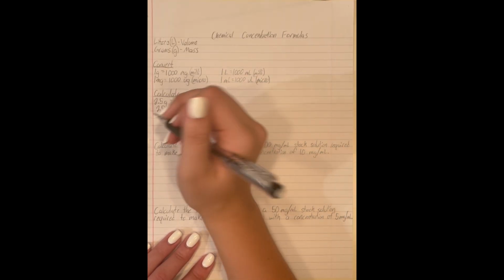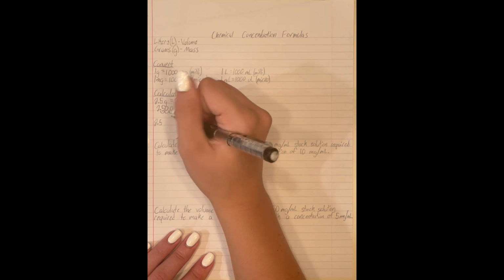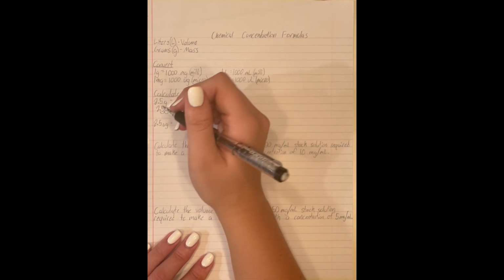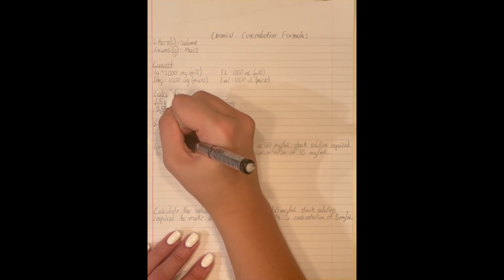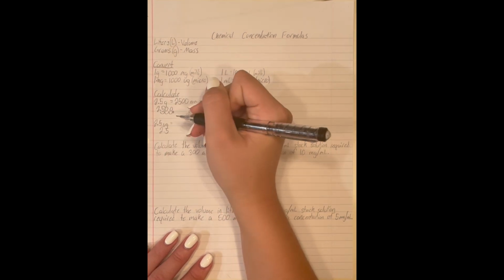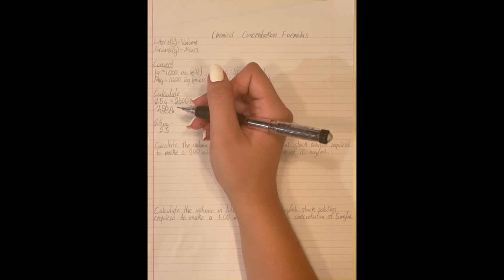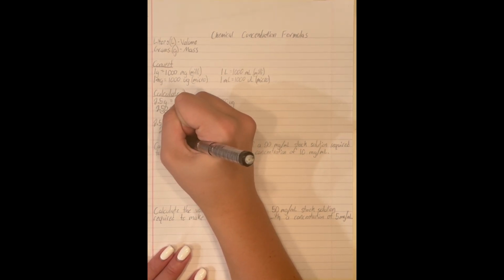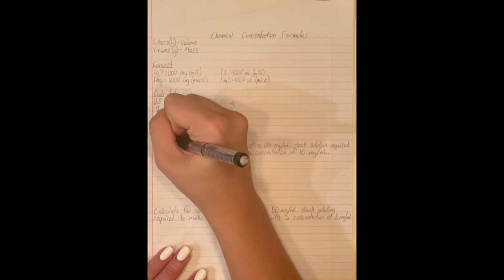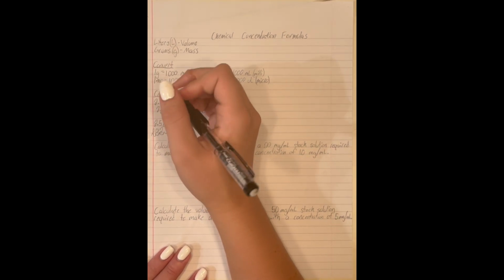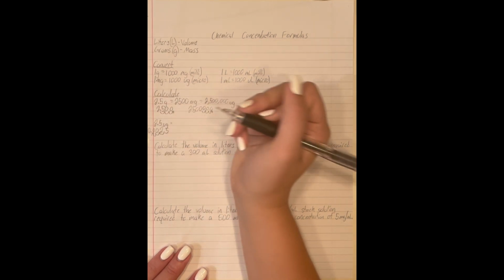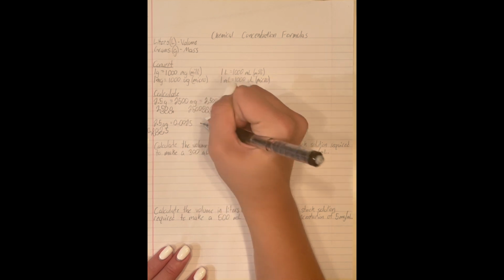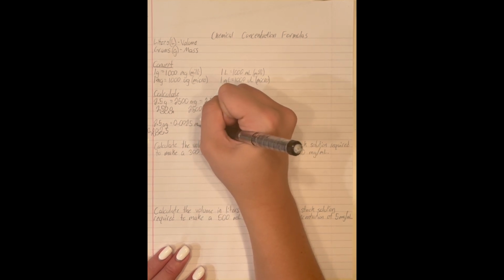And the other way, 2.5 micrograms equals... now you divide it by 1,000, so you move the decimal forward 3 places. So it equals 0.0025 milligrams.